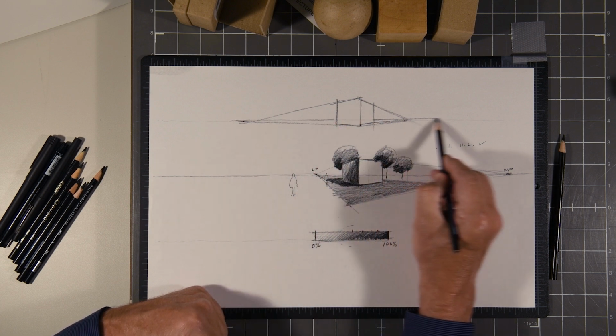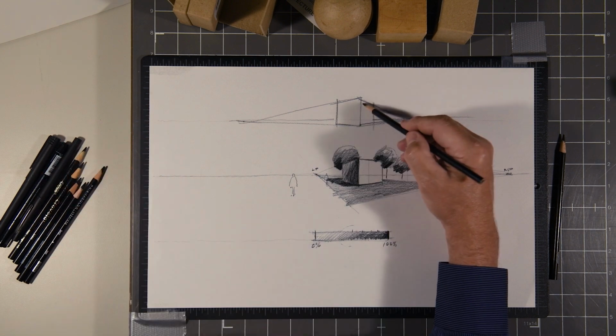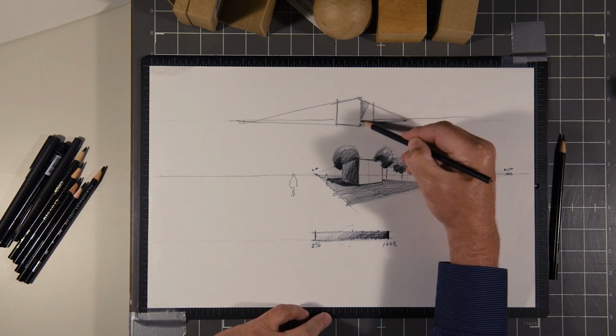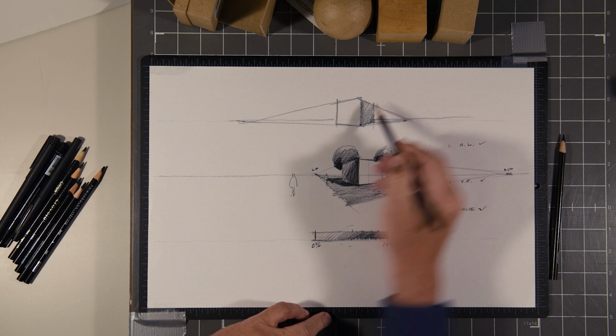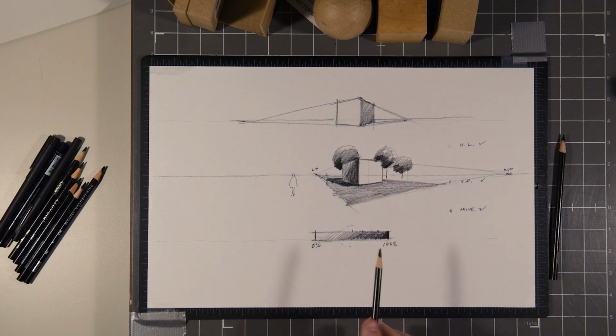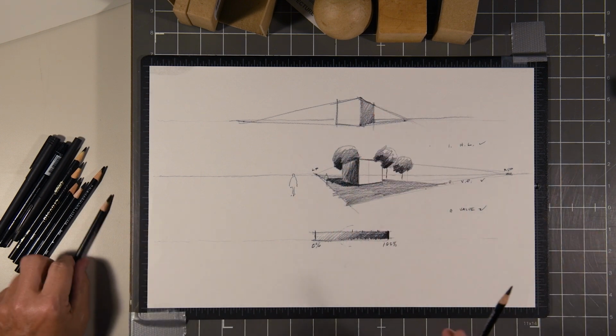There's the horizon line. And if we change the light source as if it's later in the afternoon, we're going to now put the shade side on this side. It's the same box, it's the same proportion, but it's been rotated.